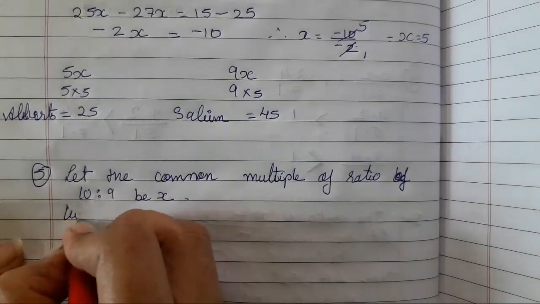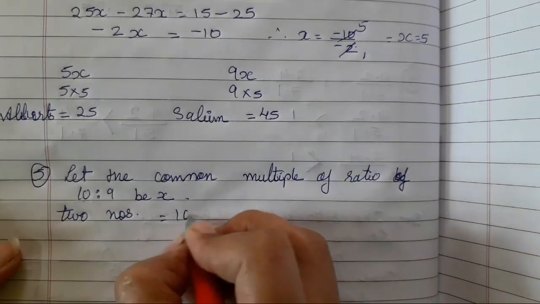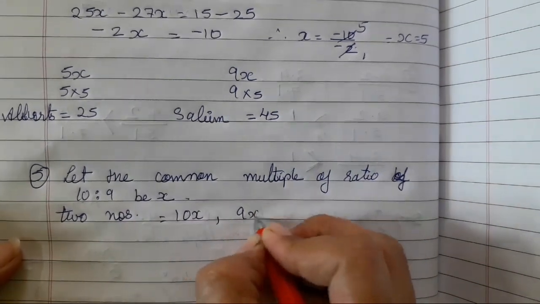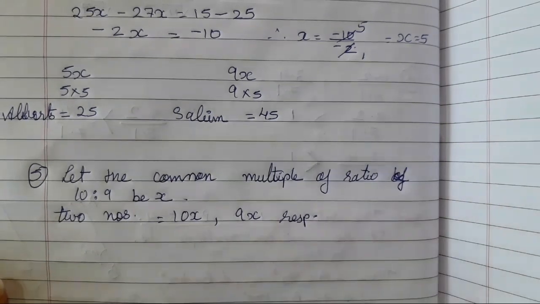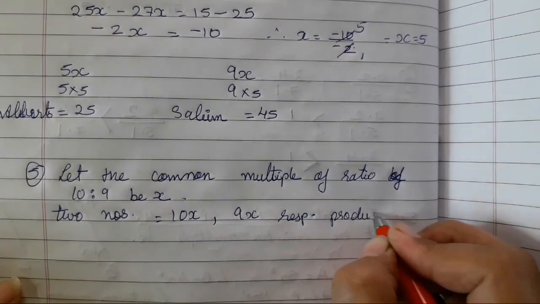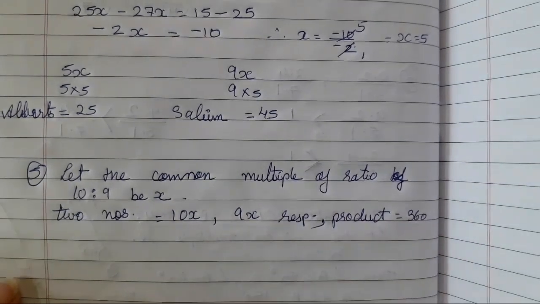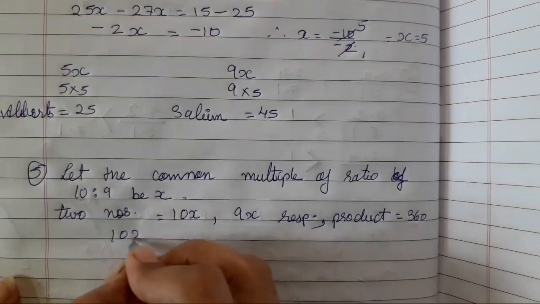Okay, two numbers that they have given, that is 10x and 9x respectively. Okay, and what is their product? Product is 360. Okay, so this is what we have got from the question.